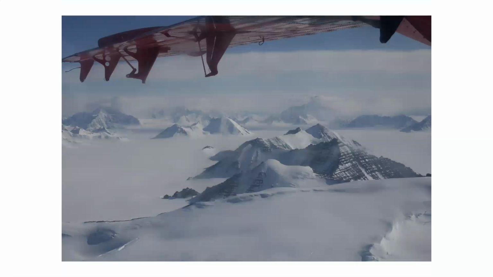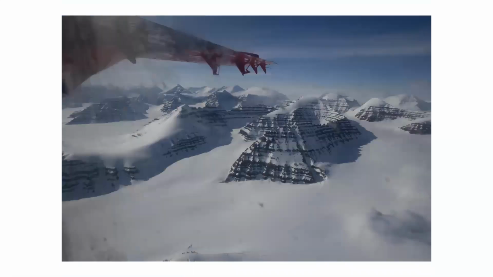You can obviously see that there weren't many ski tracks around. I think we were the first people there. I think we were the only people there this year on that particular occasion. And you can see the horizontal banding in the mountains there, kind of volcanic mountains.